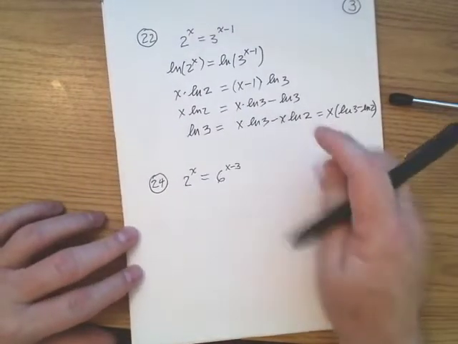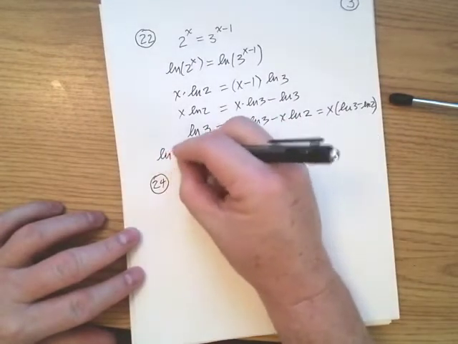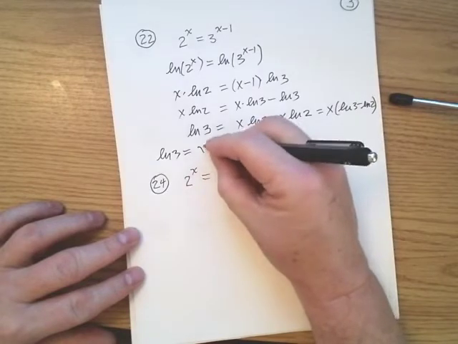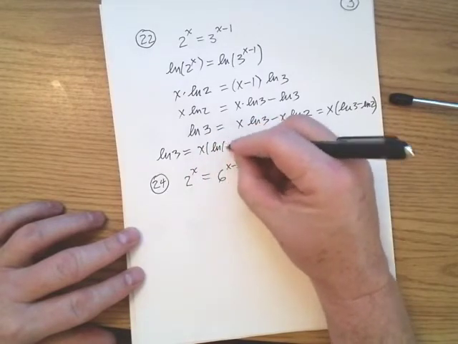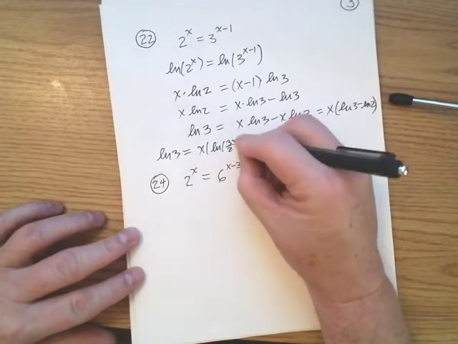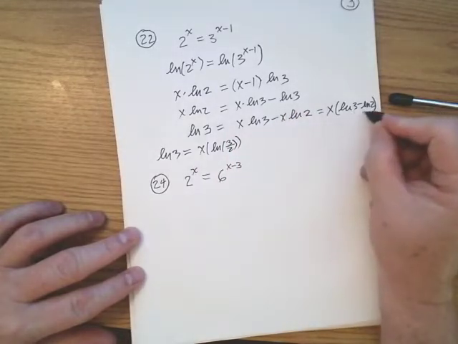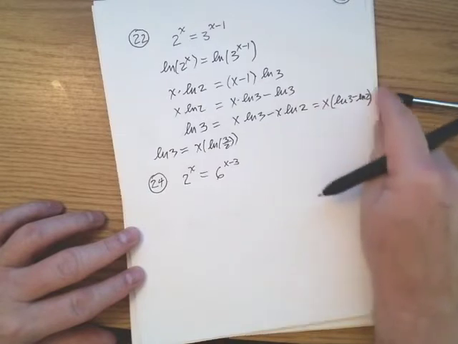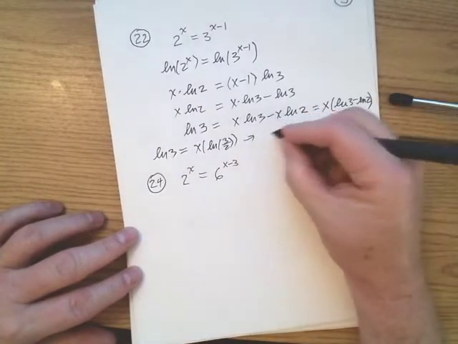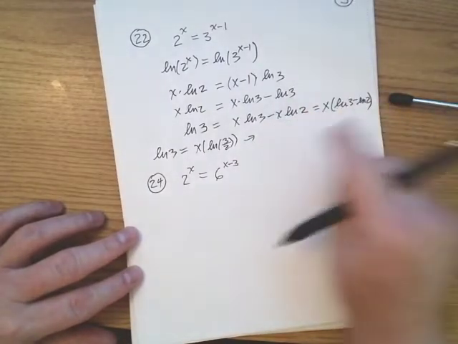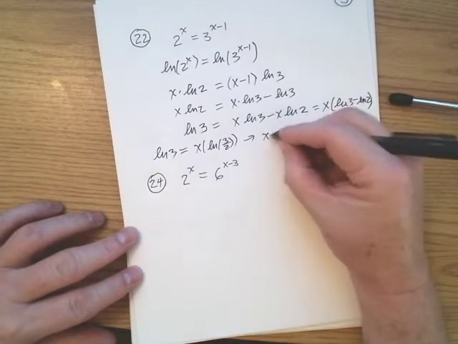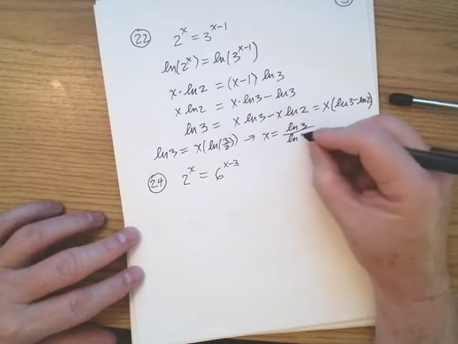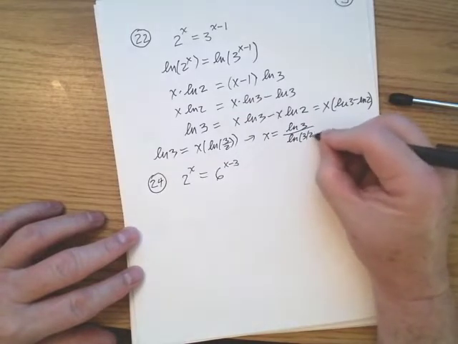Okay? This means the natural logarithm of 3. Now, you don't have to do this, but I'm going to do it. It's x times the natural logarithm of what? 3 halves. Remember, the difference of the logarithms is the logarithm of the quotient? Okay, if you didn't want to do that, you could have just left this the way it is. In any case, you're going to solve for x by dividing on both sides by this. So this is the natural logarithm of 3 divided by the natural logarithm of 3 halves.